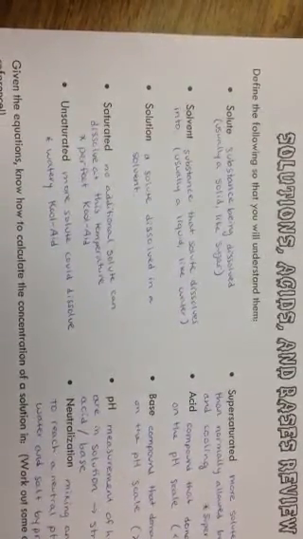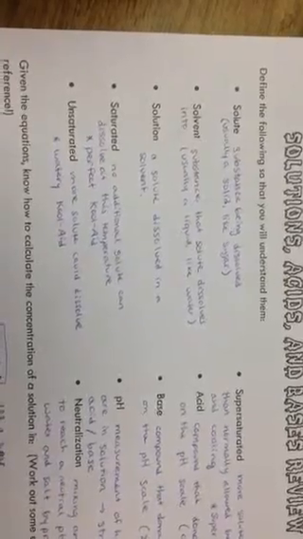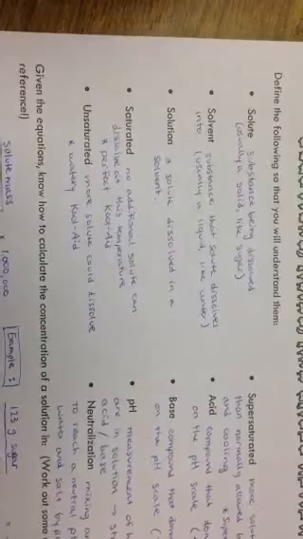Solvent is what you are dissolving it into. So in the case of Kool-Aid, you're dissolving the solute, sugar, into the solvent, water. A solution is any time you have a solute that is dissolved in a solvent. We measure that in concentration.